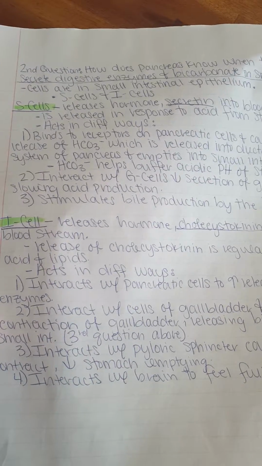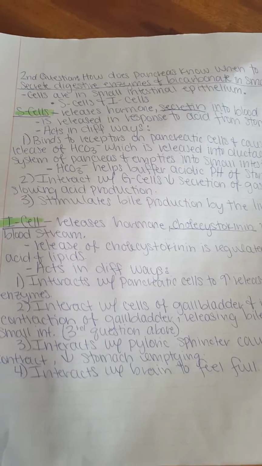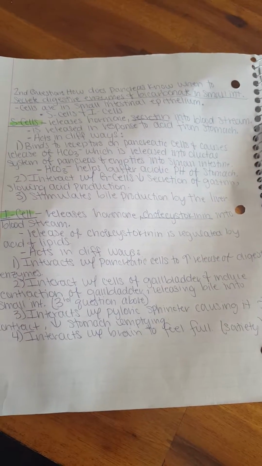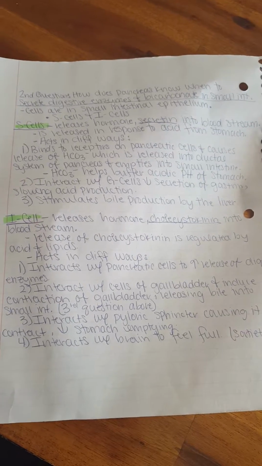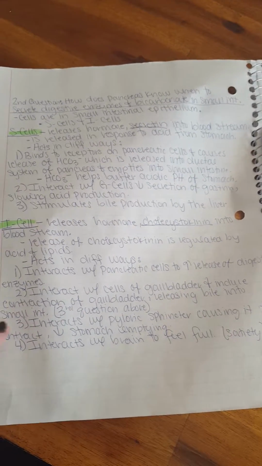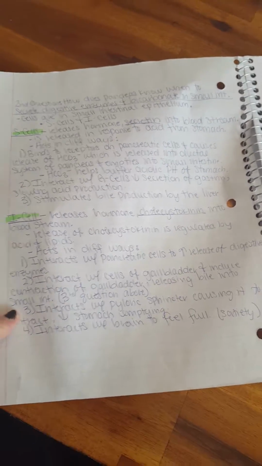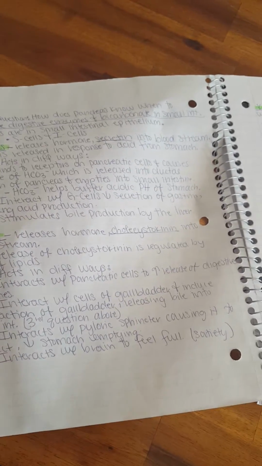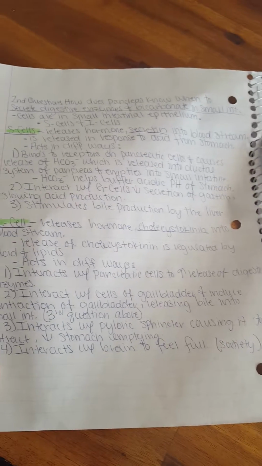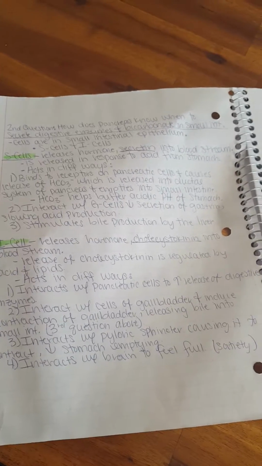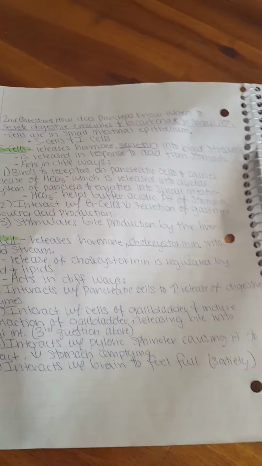So the I cell interacts with cells of the gallbladder and induces contracting of the gallbladder, which releases the bile into the small intestine. So that's the answer for the third one. And then the third way that I cells act is that they interact with the pyloric sphincter, causing it to contract, which decreases stomach emptying. And then the fourth way is that the I cells interact with our brain somehow to make us feel full.